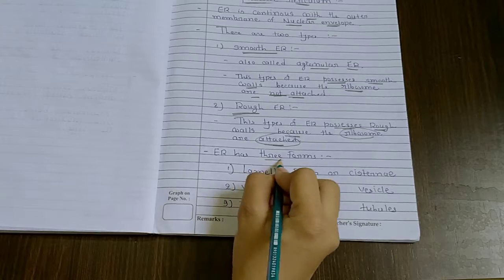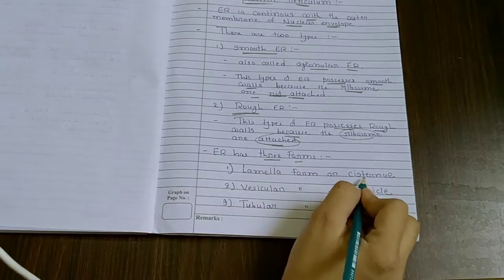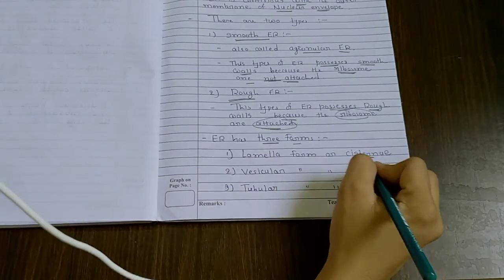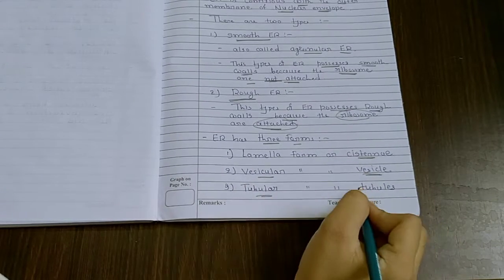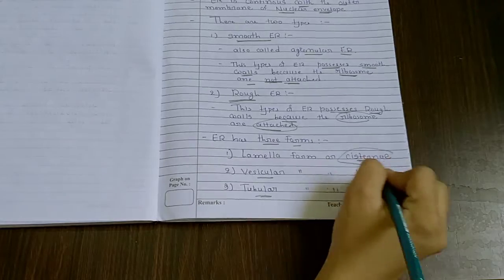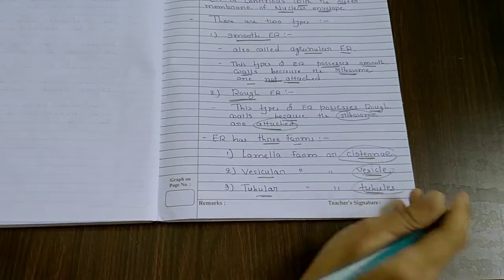Endoplasmic reticulum has three forms: lamellar form or cisternae, vesicular form or vesicles, and tubular form or tubules. Cisternae, vesicles, tubules.